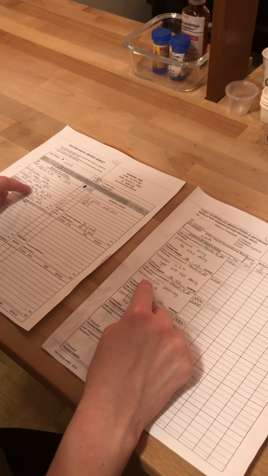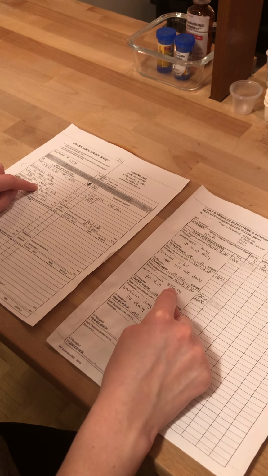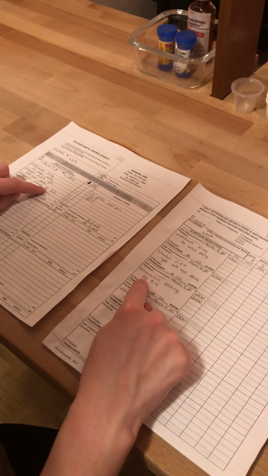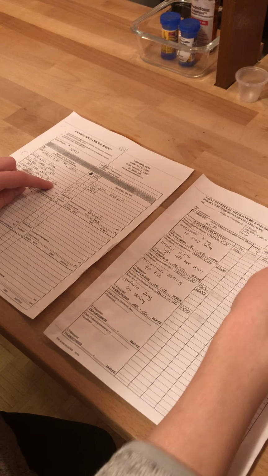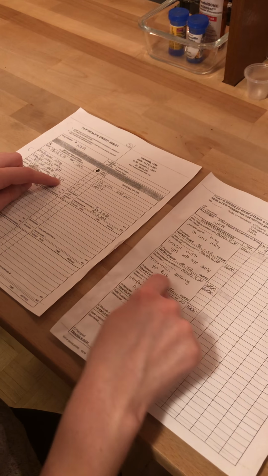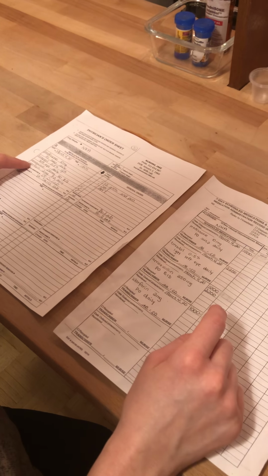Amoxicillin, right drug, 250 milligrams, right dose. PO, right route. BID, to be given at 10 o'clock. It is 09:45, so that's the correct time. Therefore, I am indicated to give this medication.